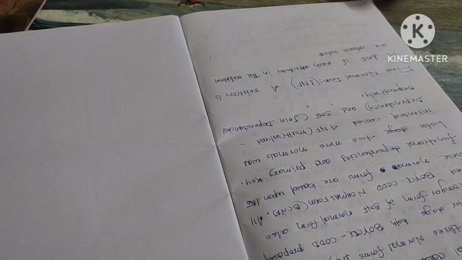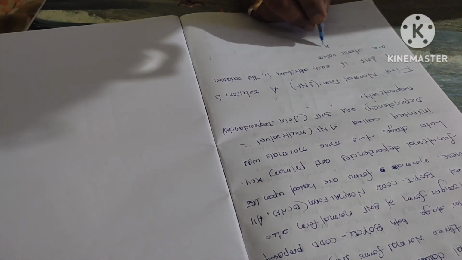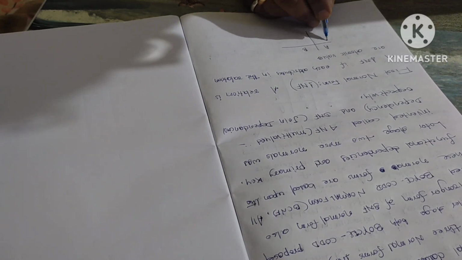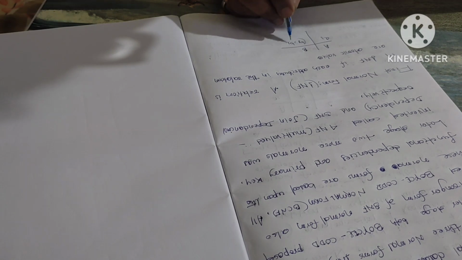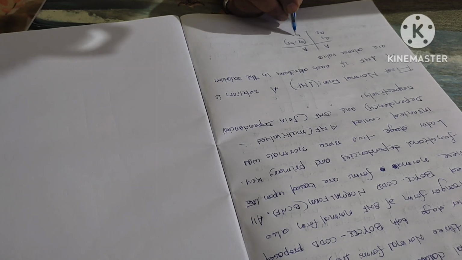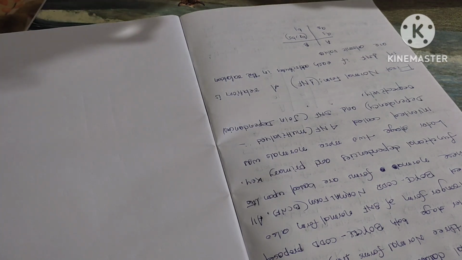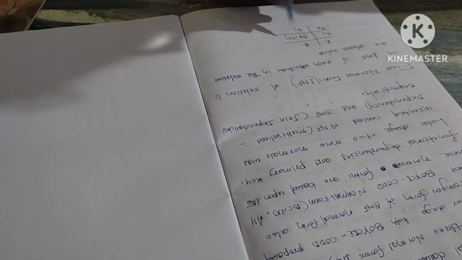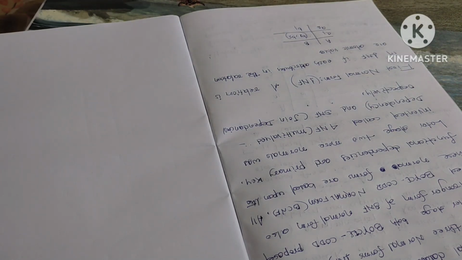Now we'll see one of the best examples here. Suppose we take a relation A, B. Here it is written A1 and here B1, B2. Here A2, and here B1. If you look at this attribute B, the first cell value is not atomic.